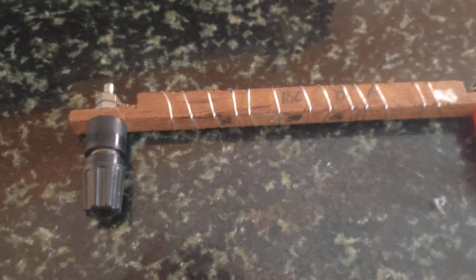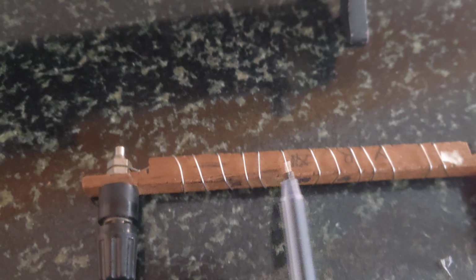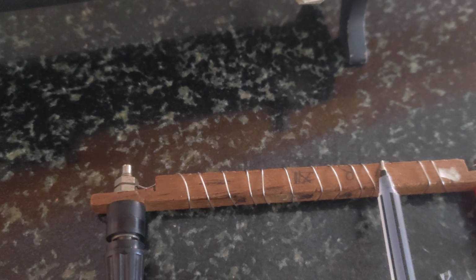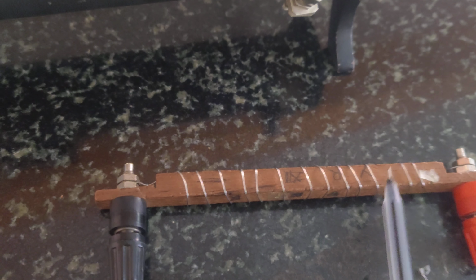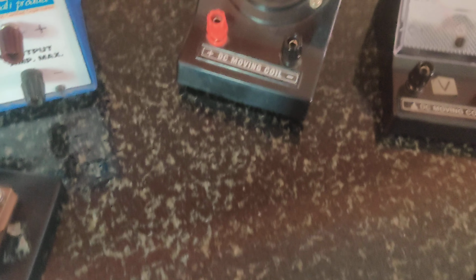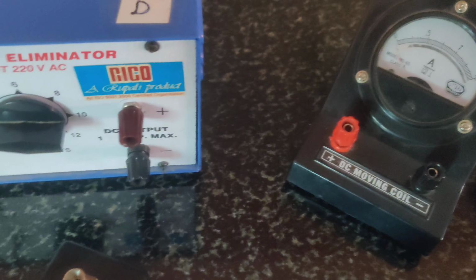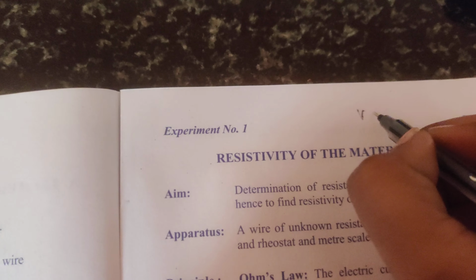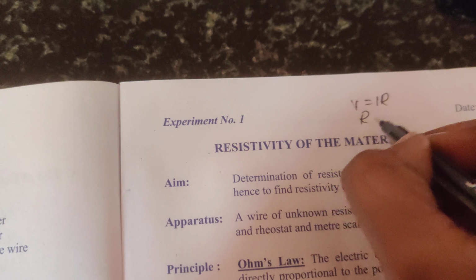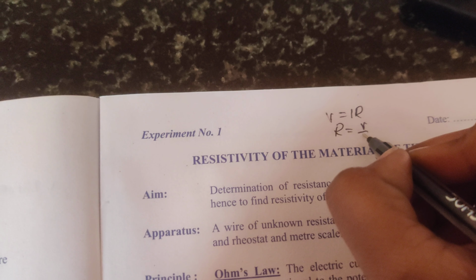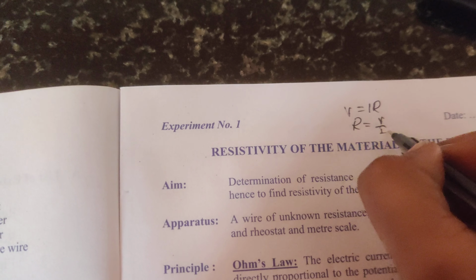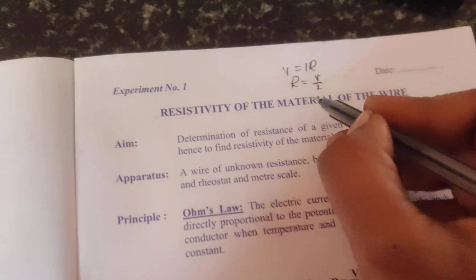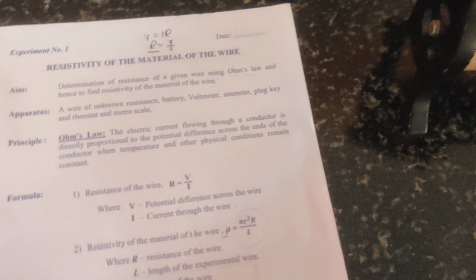So we are using a wire whose length is known and whose radius is known, but we are not aware of the resistance of the wire. By this experiment, according to Ohm's law, we can find the resistance if we know the current and the voltage. So by the formula V = I R, R = V / I, we can find the R value.